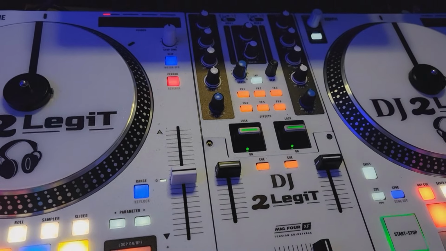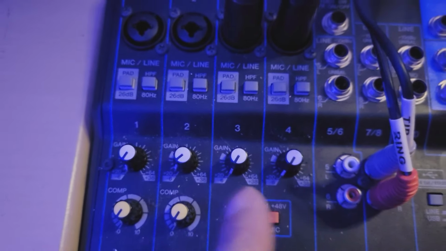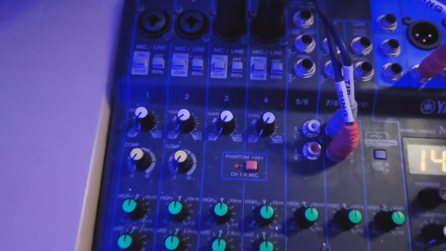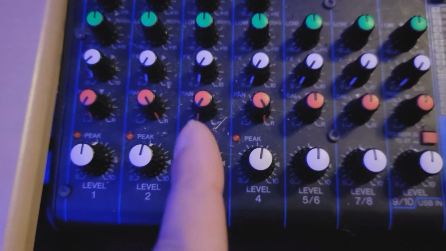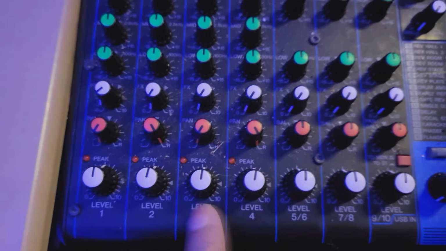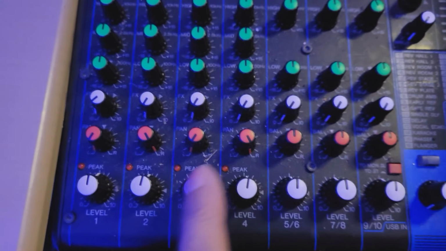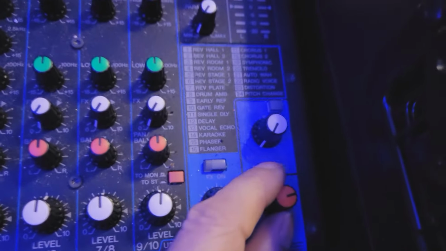Now the cool thing about my Rane One is it has a really good hot signal, so I don't have to turn my gains up. See my two channels right there? My gains, I got them all the way turned down because the signal coming from the Rane is strong. What I'll do is pan one left and pan the other one right, and I'll usually put the fader somewhere between 12 and 1 o'clock. I just want those red lights to be flickering just a little bit, and then I know I have a pretty good signal.